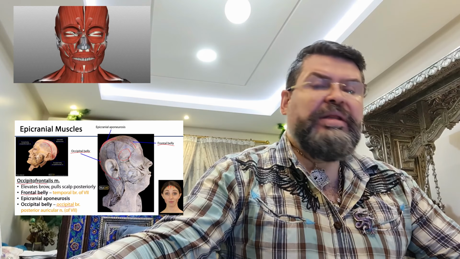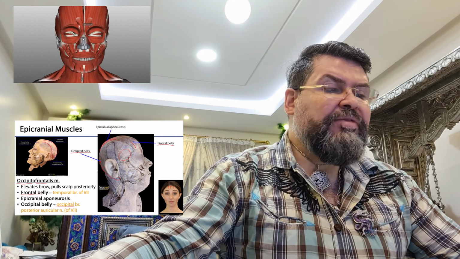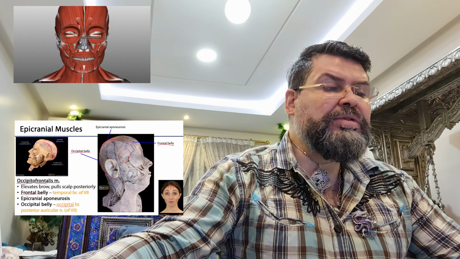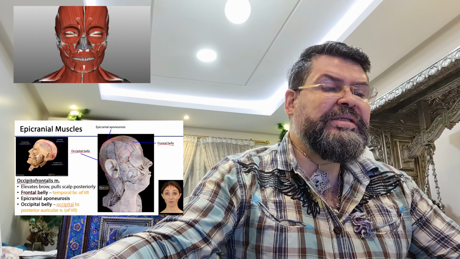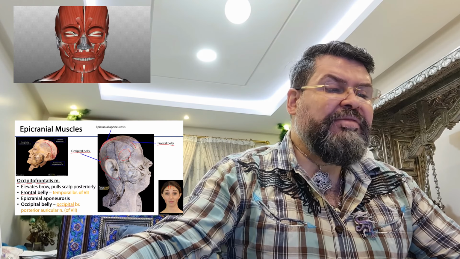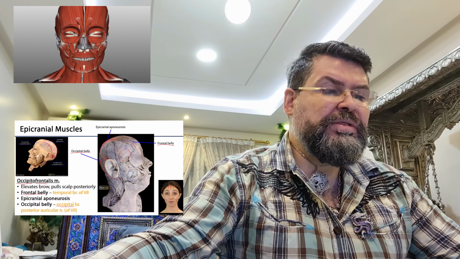So you've got the nasalis, which consists of a transverse part and an alar part. And you've got this muscle of the midline, which is called the depressor septi nasi.